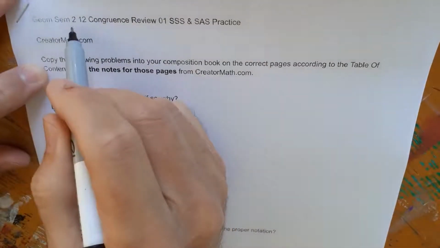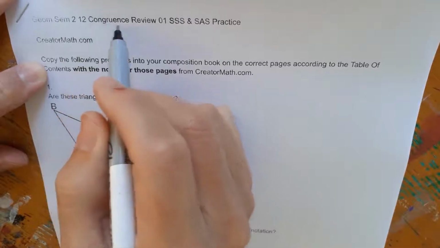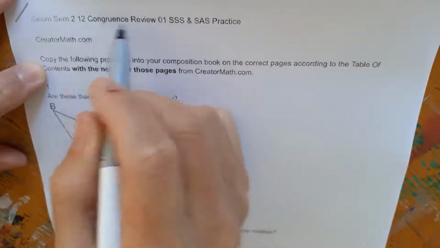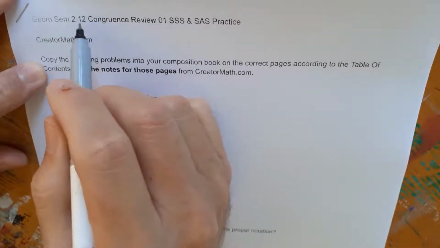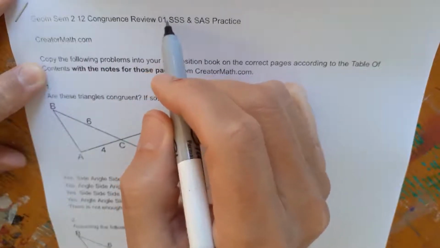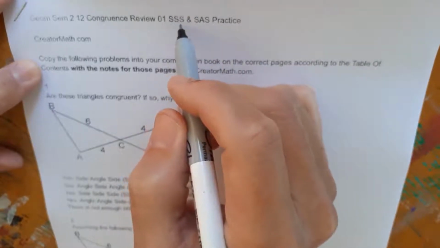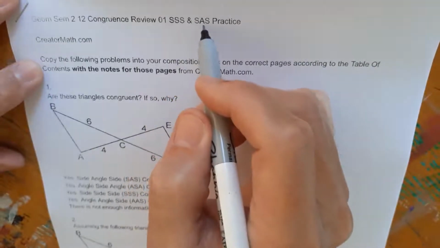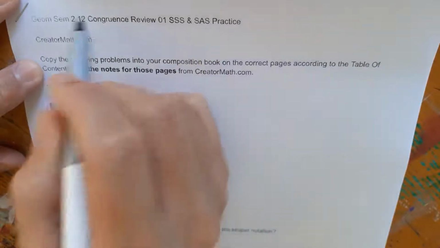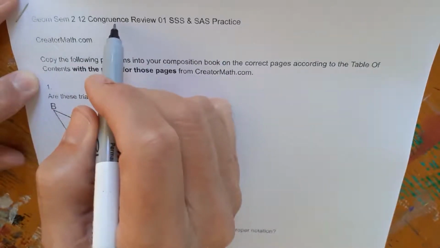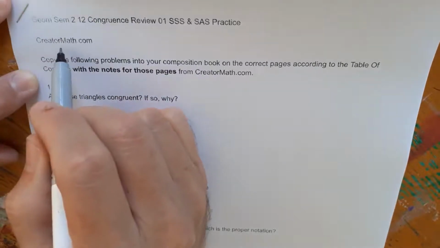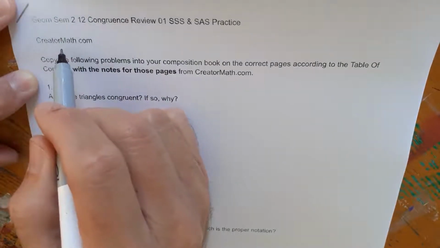This is Geometry, Semester 2. It's a unit called Congruence Review, so it's a review unit, and it's unit number 12. It's lesson number 1 of that unit, called SSS and SAS practice, as we'll find out here really quickly. SSS stands for side, side, side, and SAS stands for side, angle, side, and it's dealing with congruence, which in geometry means equal. This is from creatormath.com under the Geometry tab.